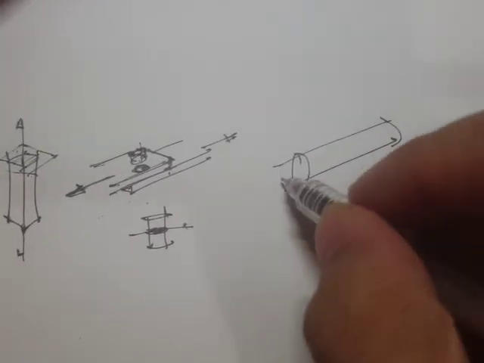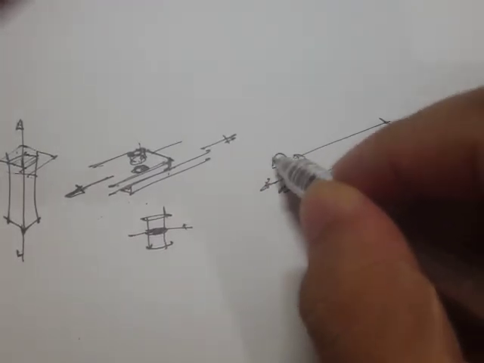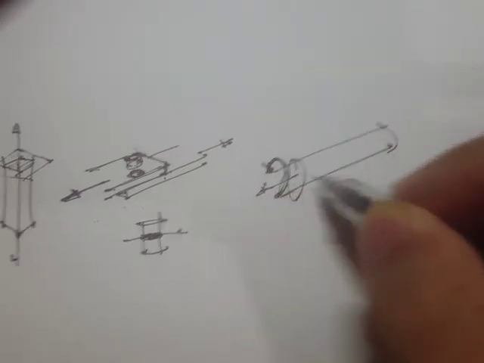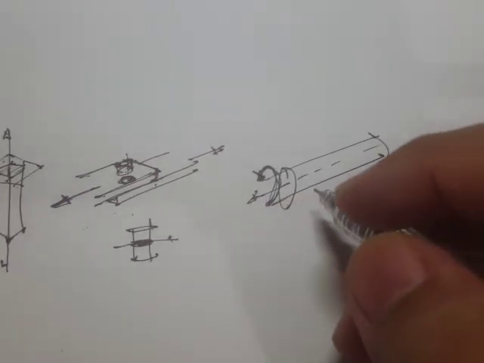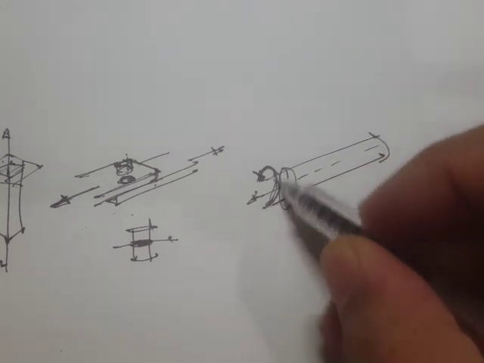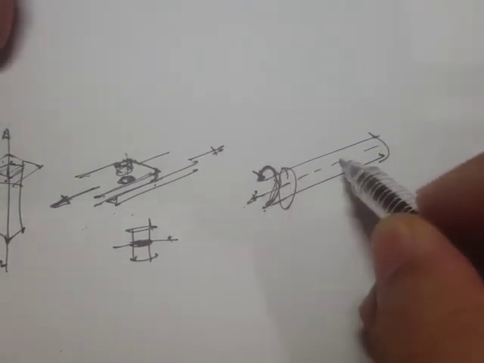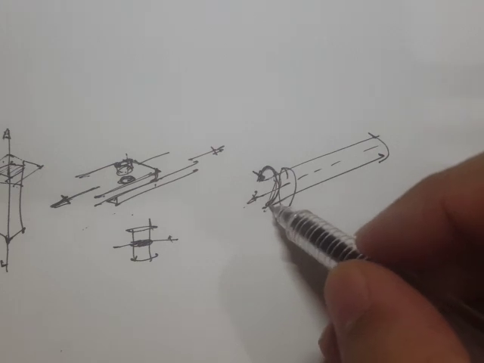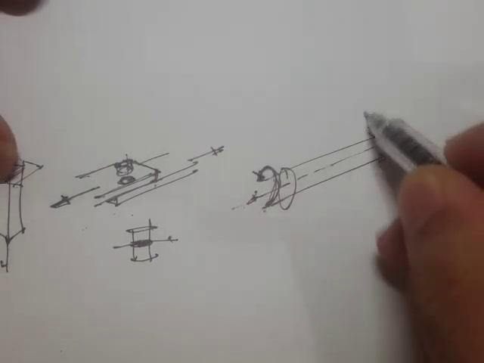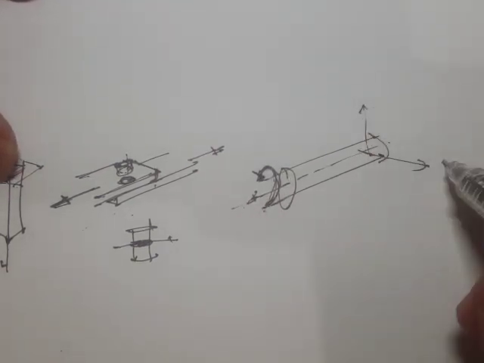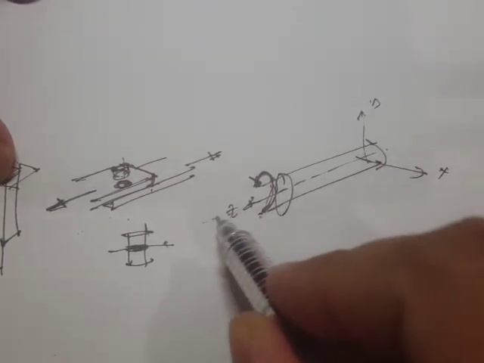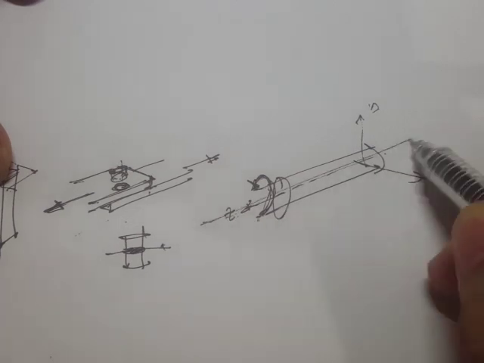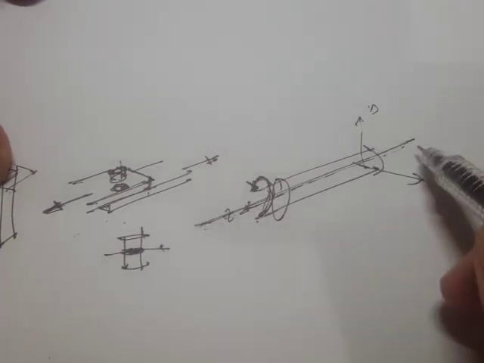When we say torsional loadings, it's actually a moment. It's something like a bending moment, but along the longitudinal axis. The axis of rotation is along the longitudinal axis. If we have this, let's say this is our x, this is our y, and this is z, the axis of rotation is along this line.